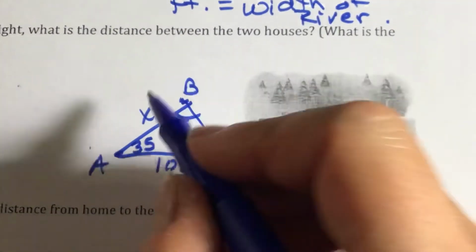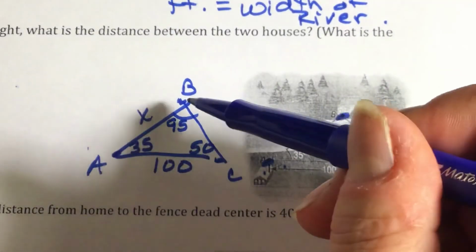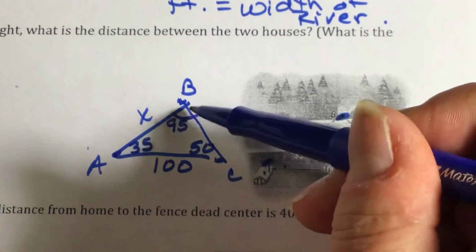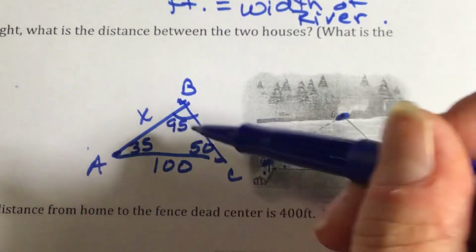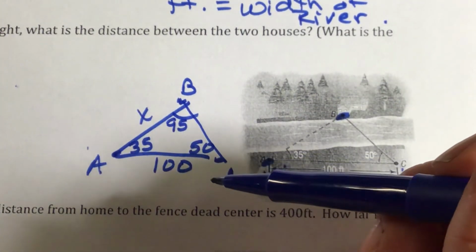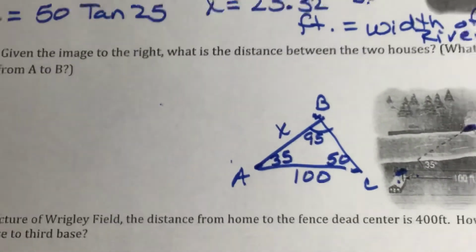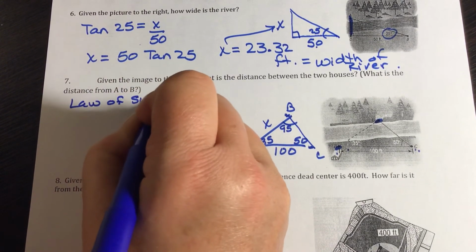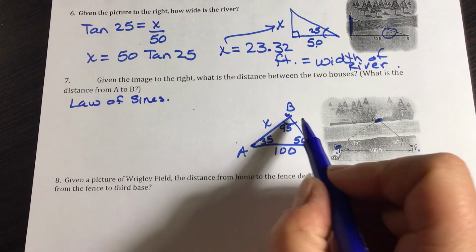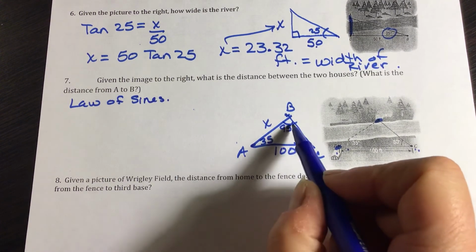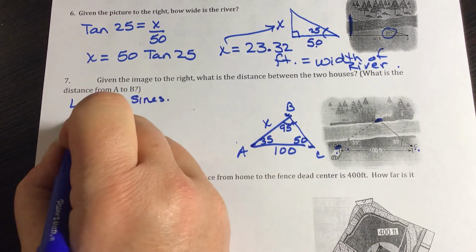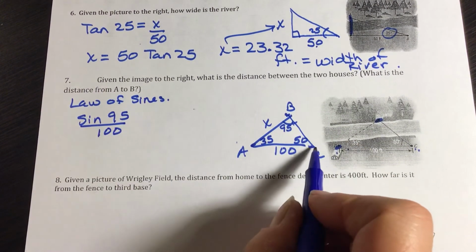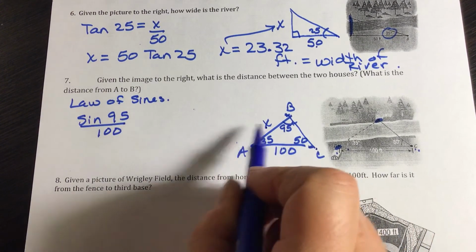All right, so I'm finding x. If I use law of sines, I can have a ratio with these 2 values and a ratio with these 2 values and find x. Okay, so I know that sine 95 over 100 is the same as sine 50 over x.